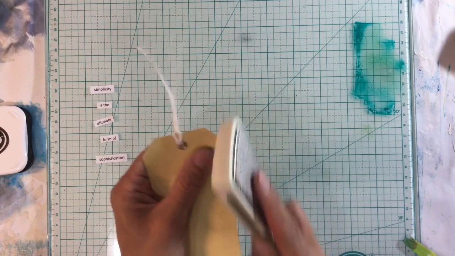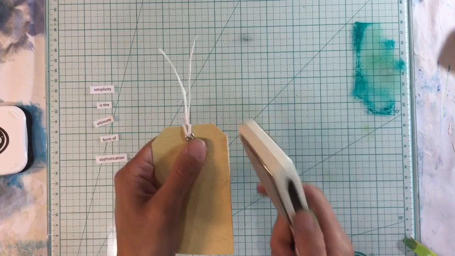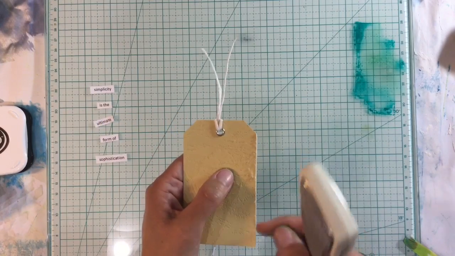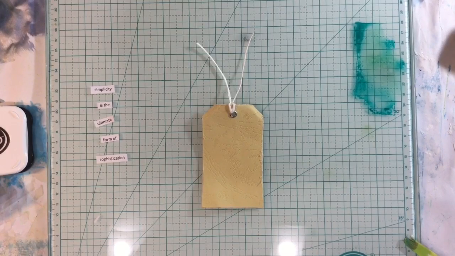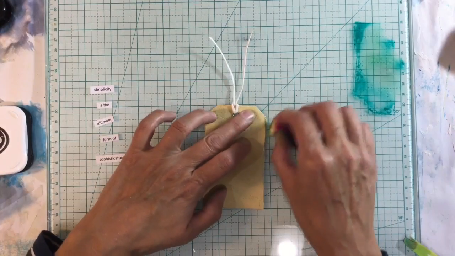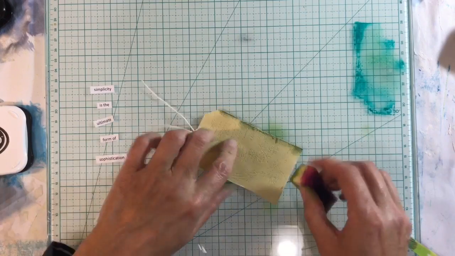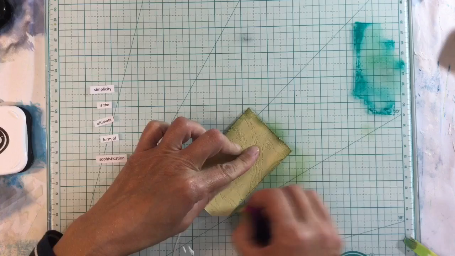I'm going to just rough the edges up. And I'm going to do this off screen because it makes a bit of a mess, and I'm going to do this over my bin, and I'll show you what it looks like when I've done it. So that's all rough and crumpled now. And then I'm going to take some of the olive green again, and I'm just going to go around the edge like this, just to sort of distress it a bit more.